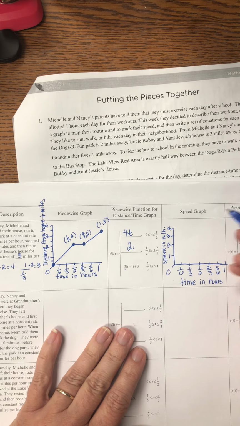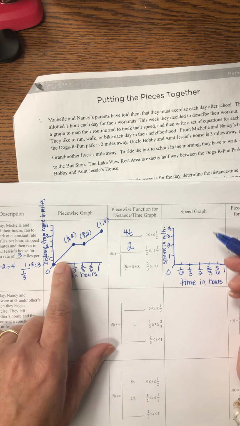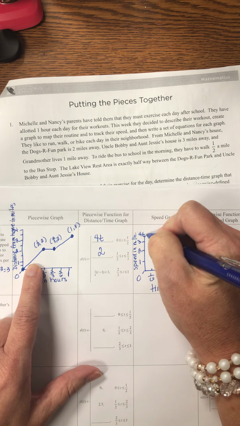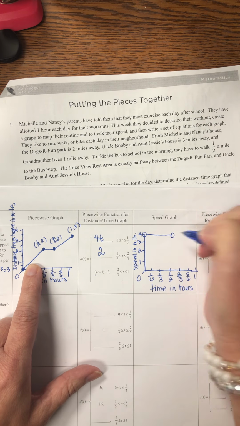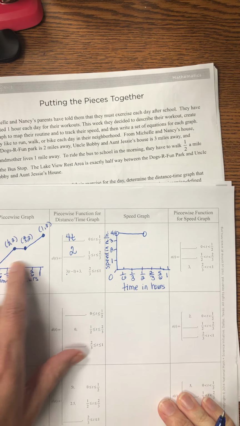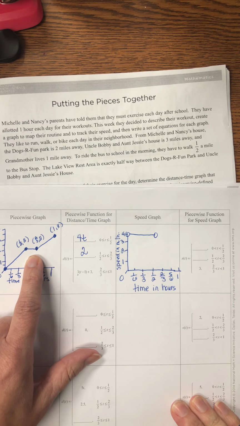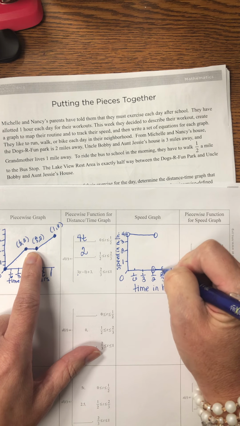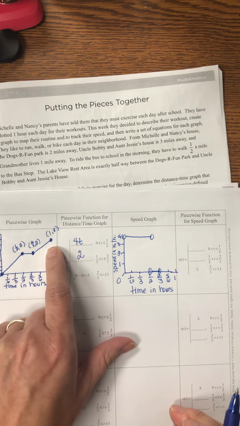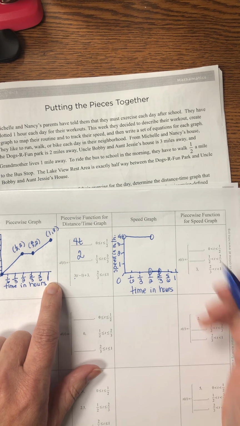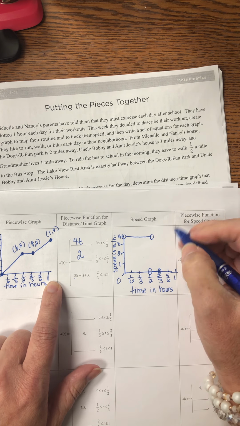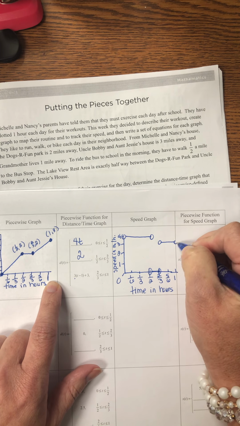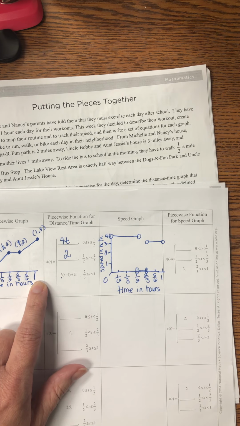Okay, so in my first interval from 0 to 1/2, I'm going 4 miles per hour. So from 0 to 1/2, I'm going 4 miles per hour. Now on my second interval, from 1/2 to 2/3, I'm going 0 miles per hour because I'm resting. And then on my third interval, from 2/3 to 1, I'm going 3 miles per hour. So 2/3 to 1, I'm going 3 miles per hour.